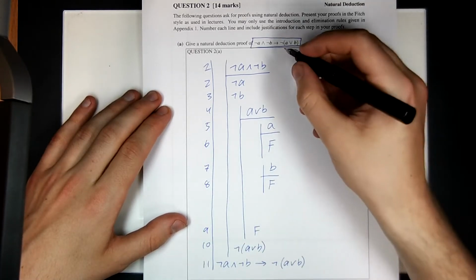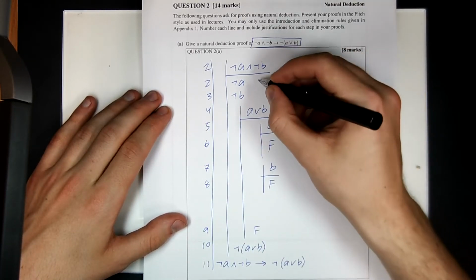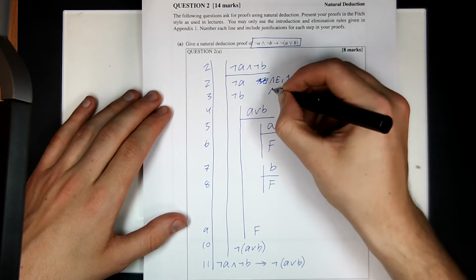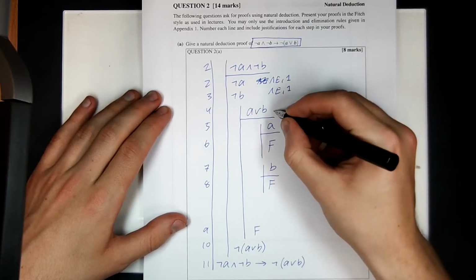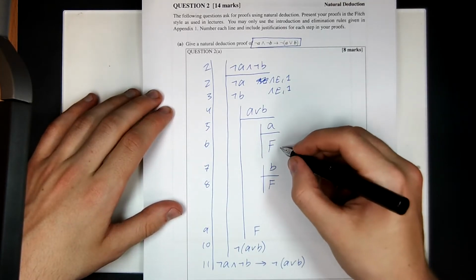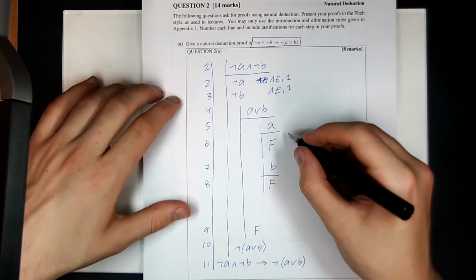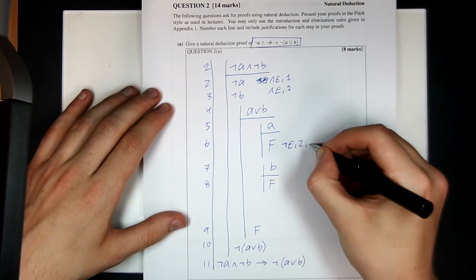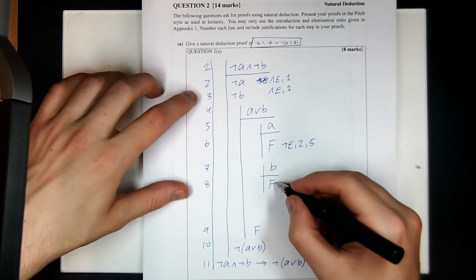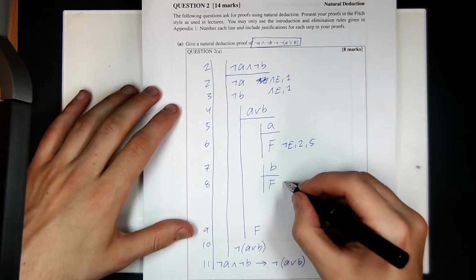And then we fill in the rules. So this was an assumption, this was AND elimination, line 1, AND elimination, line 1, this was an assumption, and so was this. This is a not elimination by lines 2 and 5. This was an assumption, this was not elimination, lines 3 and 7.